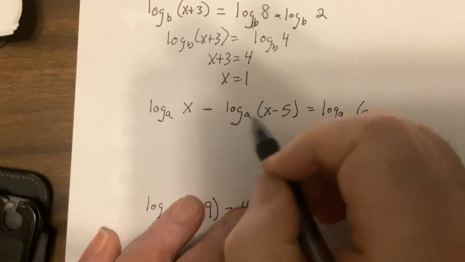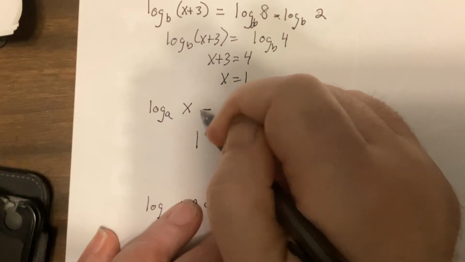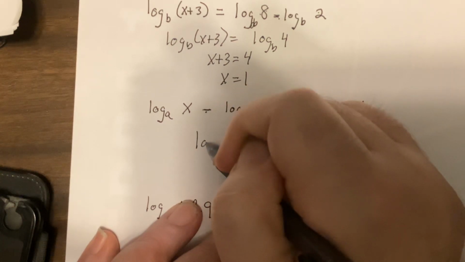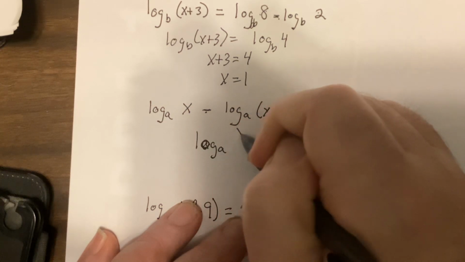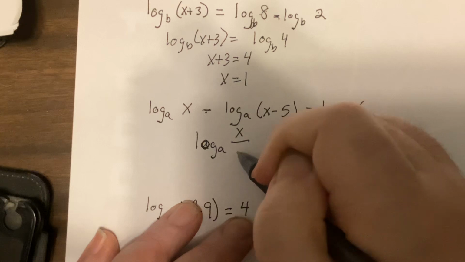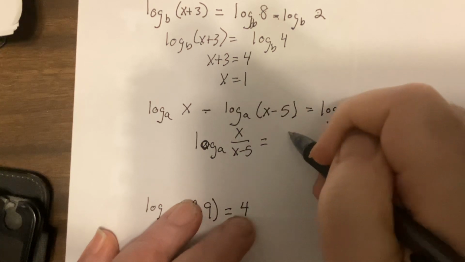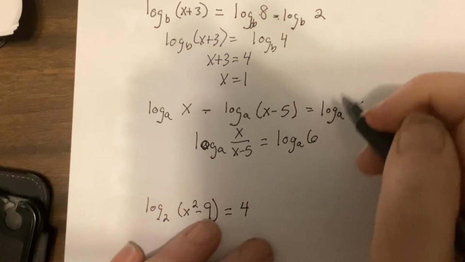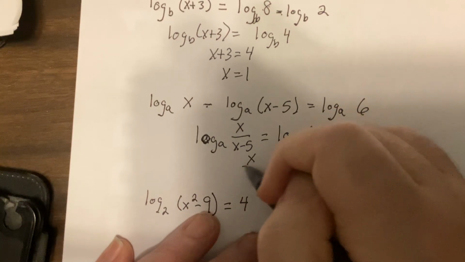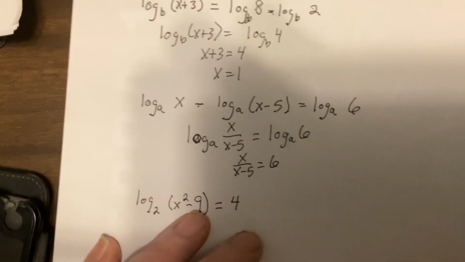So, now this side has 2 logs. So I'll combine it. Subtraction means divide. So I'd have log a of x over x minus 5 equals log a of 6. So x over x minus 5 equals 6.